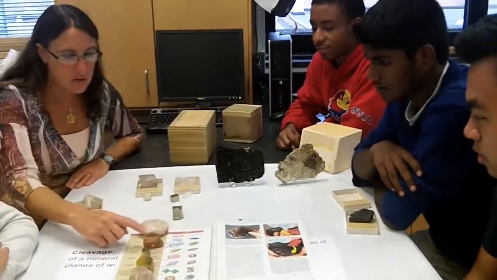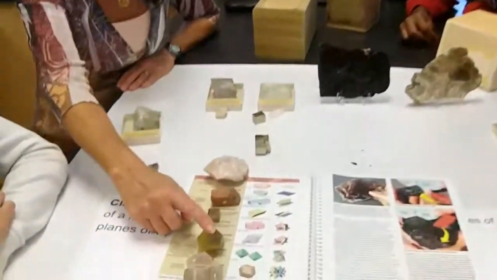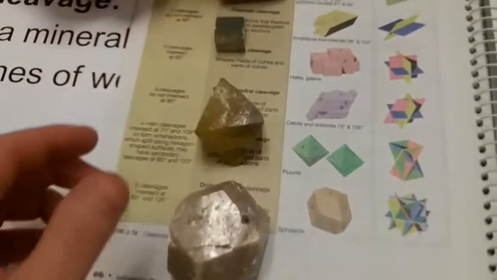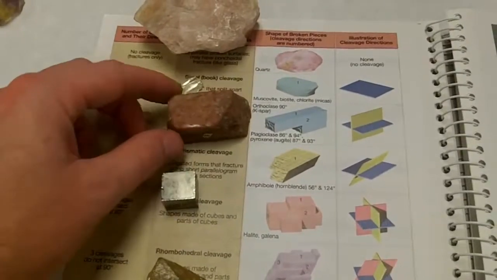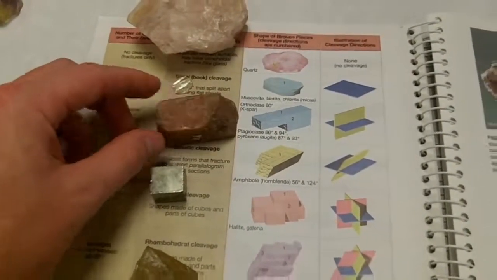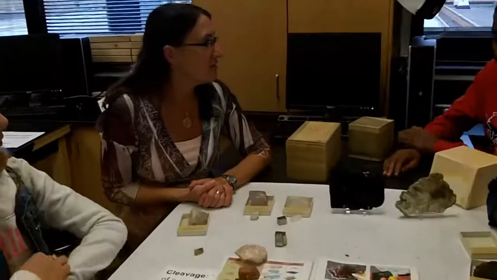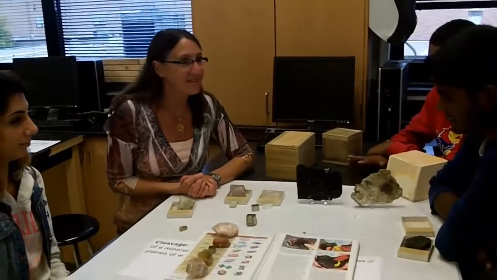Okay. And you'll notice that the luster on all those cleavage faces is a very high luster. They're shiny, whether they're metallic or not. Okay. That's cleavage and that's fracture. Questions about that?